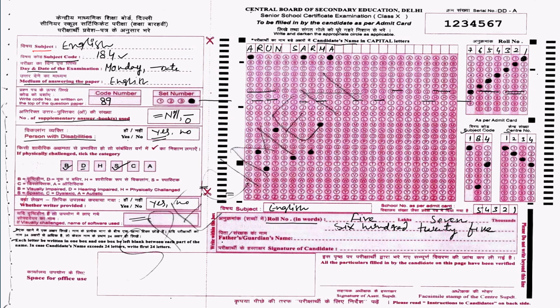After that, you have to write the father's or guardian's name. Whatever the father's name is, you will write it here. And lastly, you have to give your signature. Okay, signature of the candidate. Signature means don't give your initials like this. You have to write your name in running script. So we will write here Arun Sharma, this way. So don't give initials. You have to write your full name in running script.